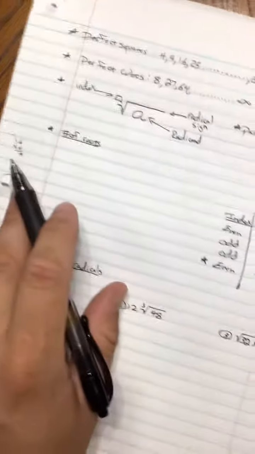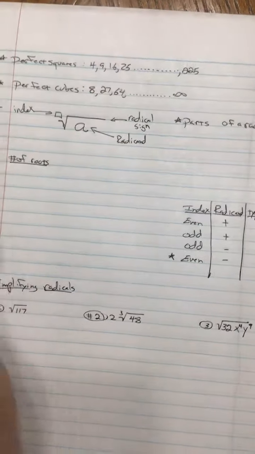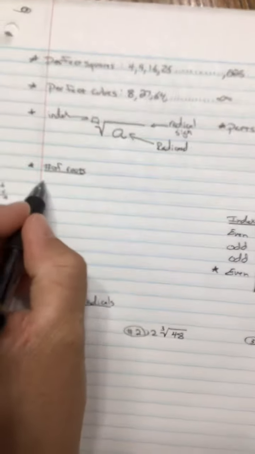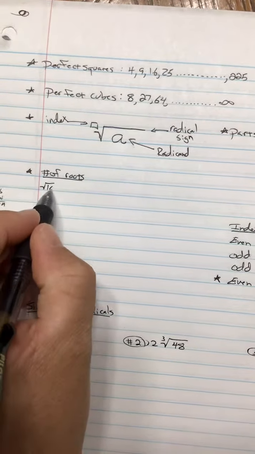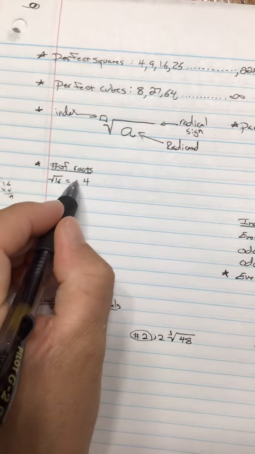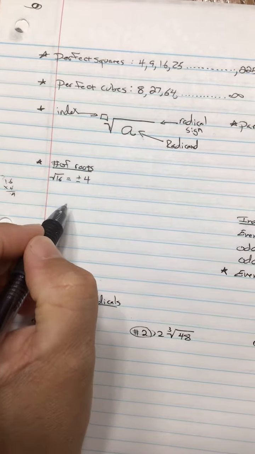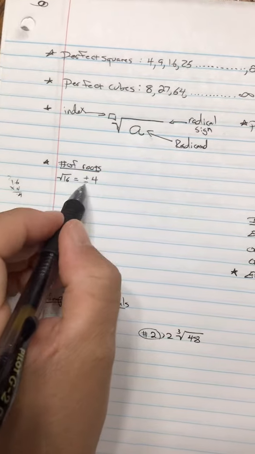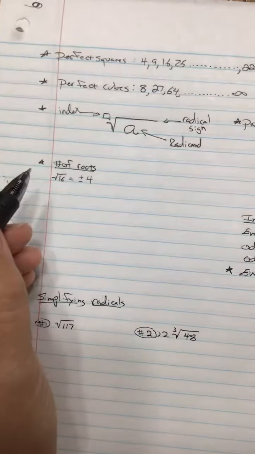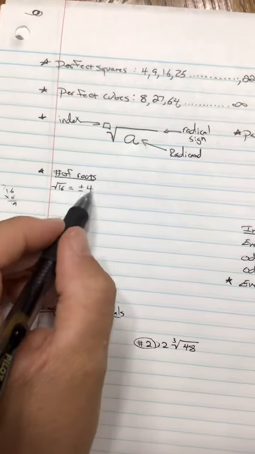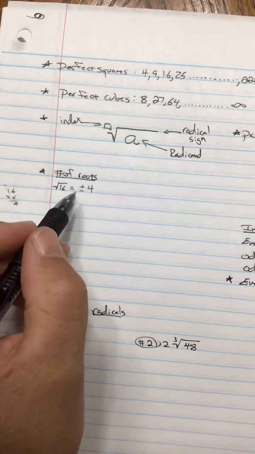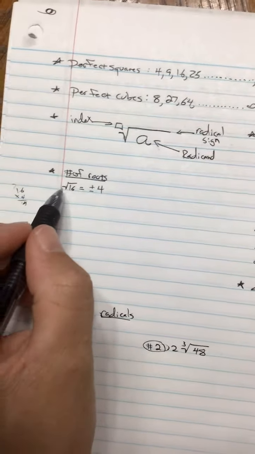So number of roots. Let's do a couple of them here. So we've got the square root of 16. That's an easy one. The square root of 16 is 4, but you have 2 roots. You have plus 4 or minus 4. If you think about it, if you take positive 4 and you square it, you get 16. If you take negative 4 and you square it, it's also 16. So take note of this.